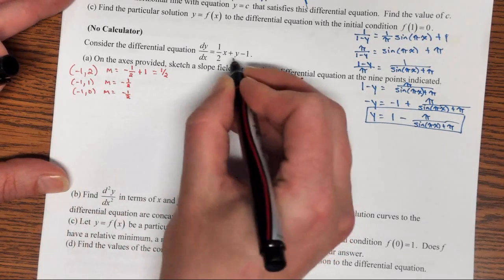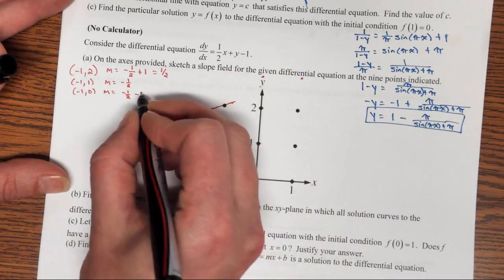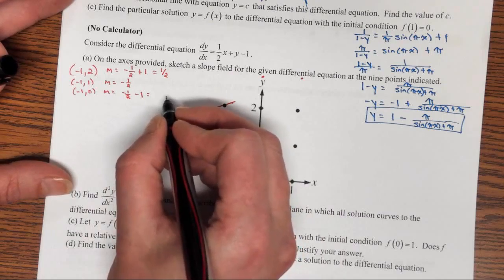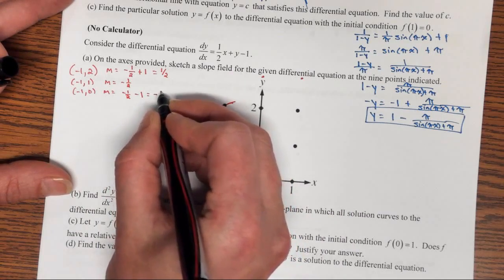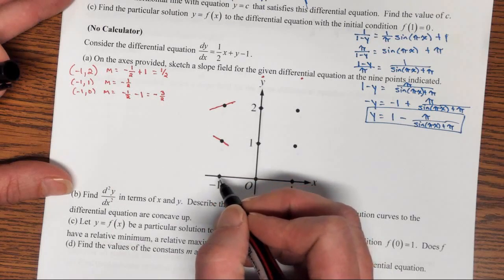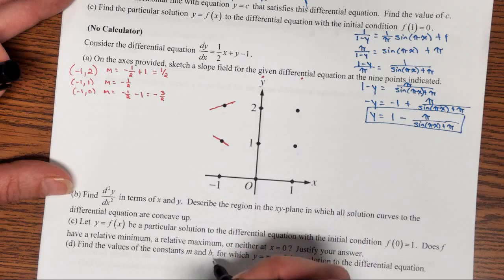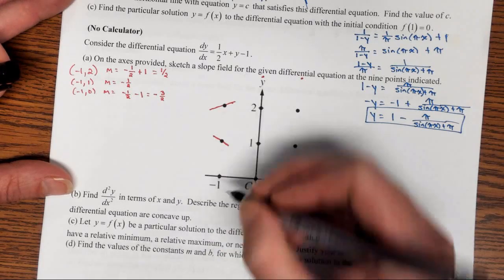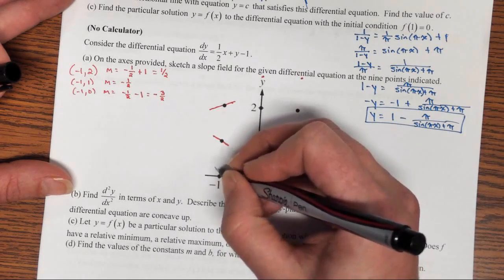Negative 1/2 plus y minus 1. So this is going to be negative 3/2. So that one's going to be really steep. So see, down 3, whoa, over 2. It's going to be looking kind of like, more like that.